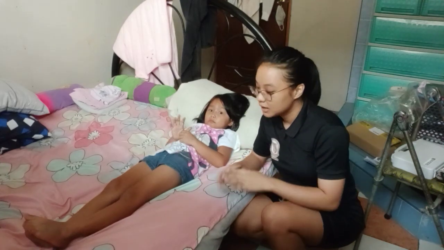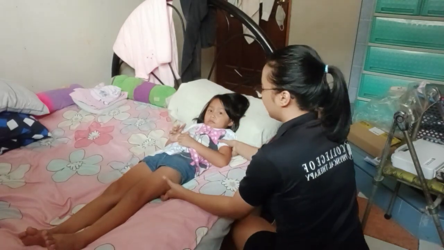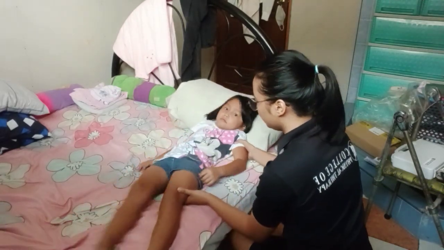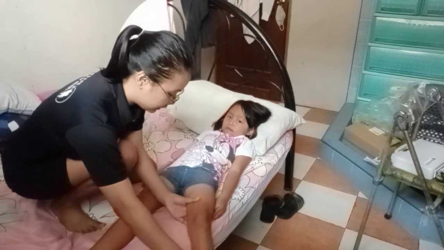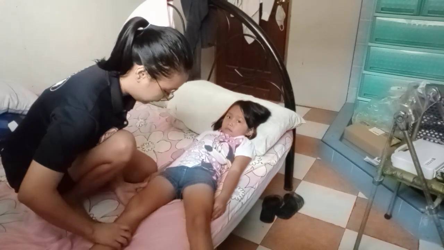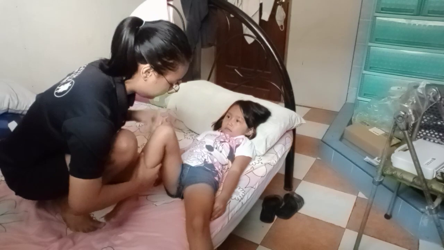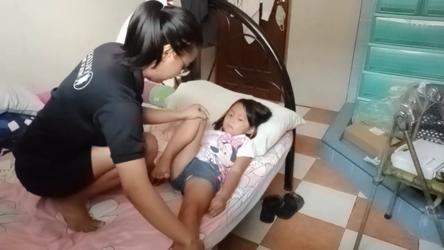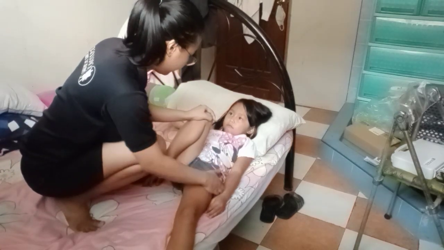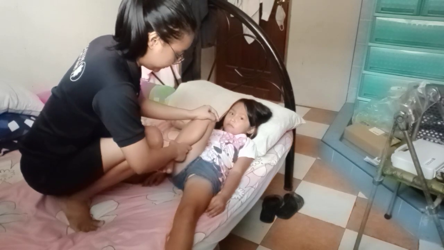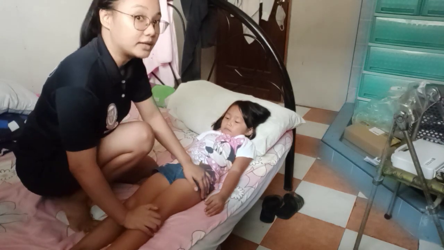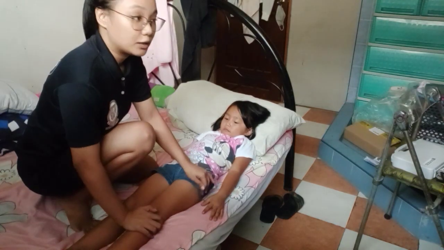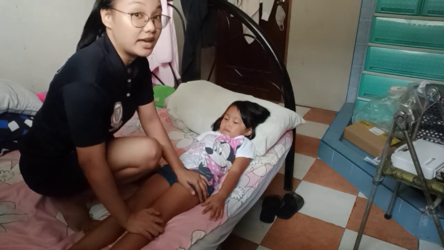For the Gaenslen test, can you move a little bit here, ma'am? Okay. So for the Gaenslen test, I will, just keep it right here. Do you feel any pain right here? So, okay. It is a positive because the patient felt pain, and that might be considered as the patient having a pain on the back or having AS.